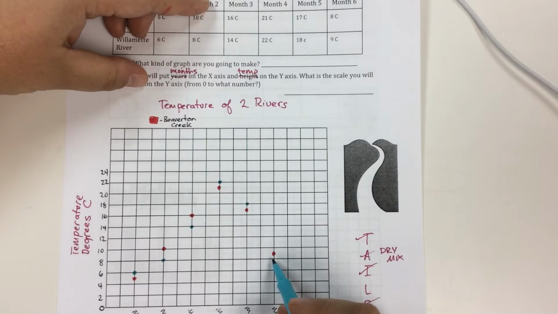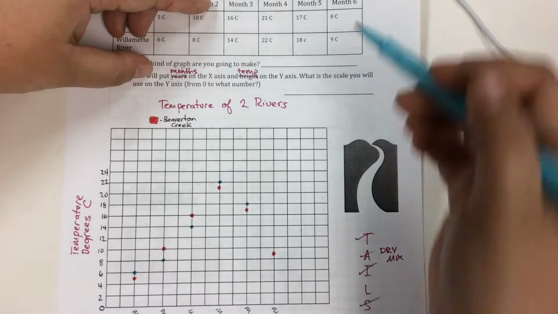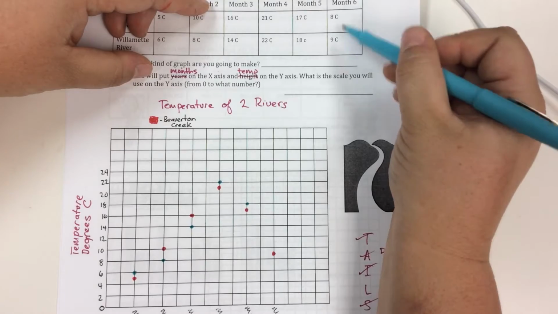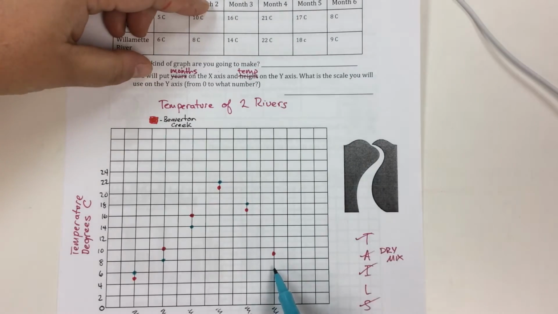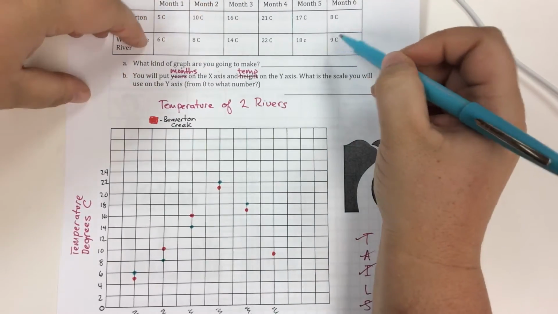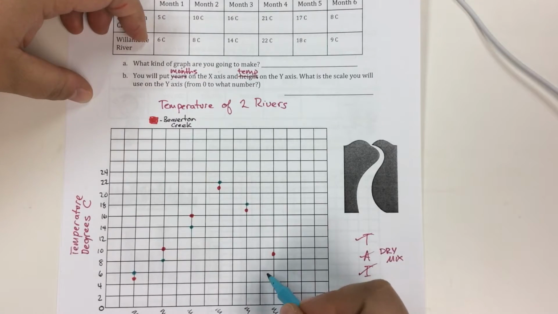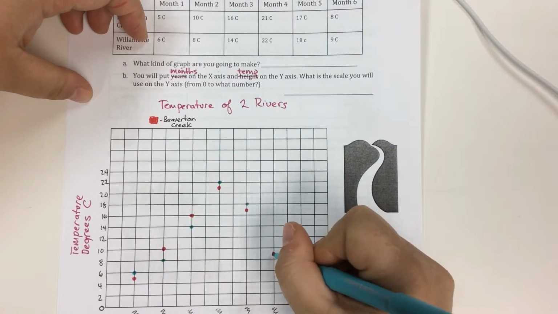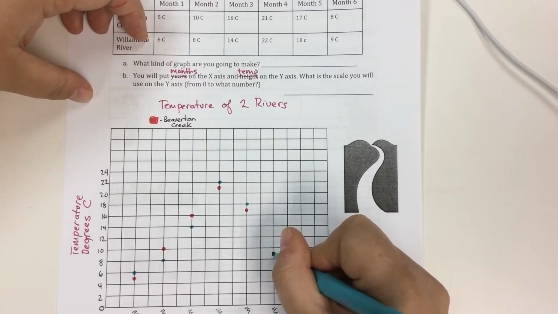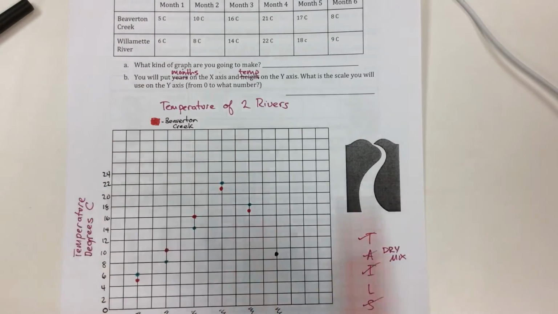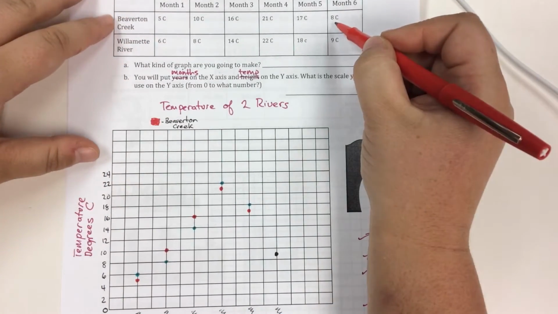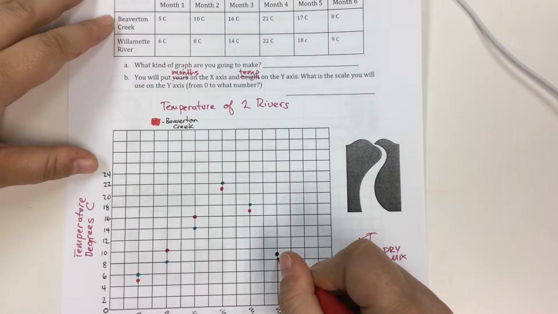Oh no, I plotted my points wrong. I got confused about my data. And when I plotted Beaverton Creek, I plotted it at 9. So I'm just going to come right over it. I'm just going to be like, nope, that's the Willamette River, and Beaverton Creek should be at 8, which is right there.